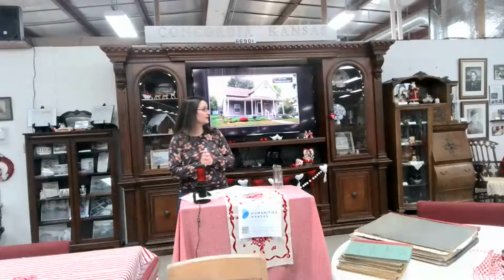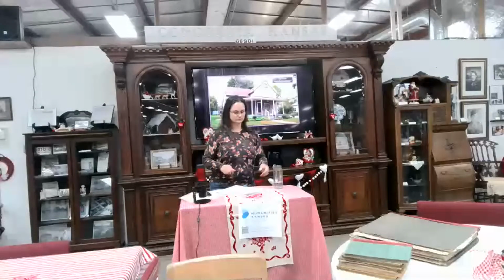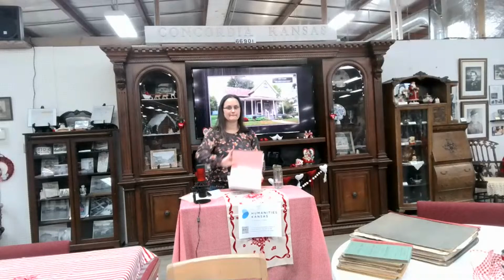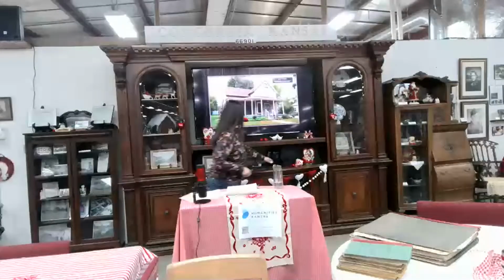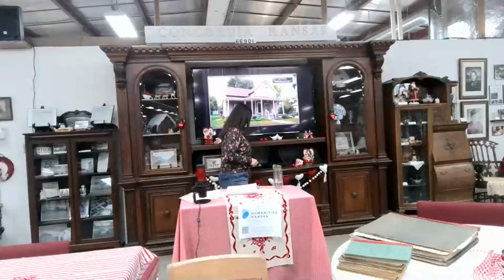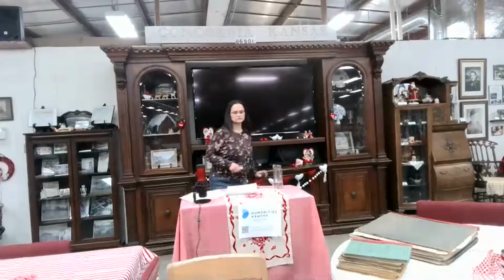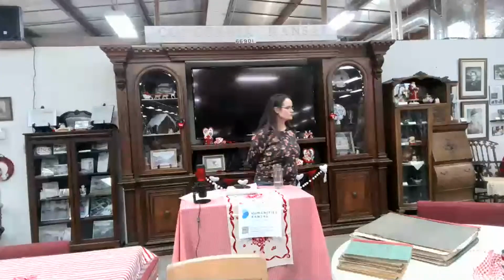We had a lady that went through the city directories, and she did this about the businesses. You can go either by street and list everything that was located at that street, or you go to the back, look up their name, and they'll tell you what pages they're on. So this comes in really handy too.